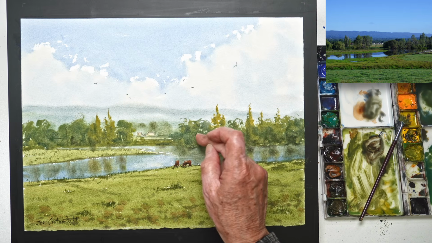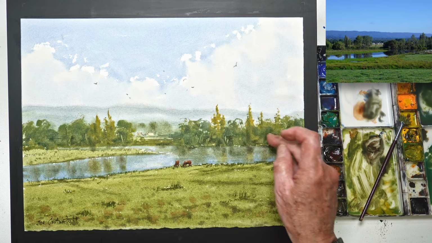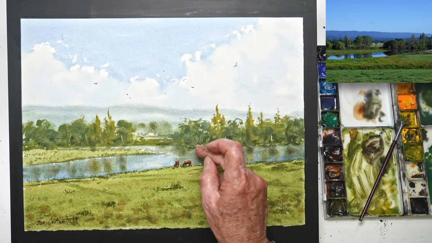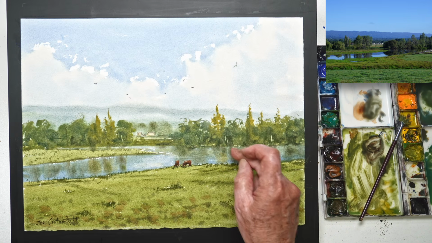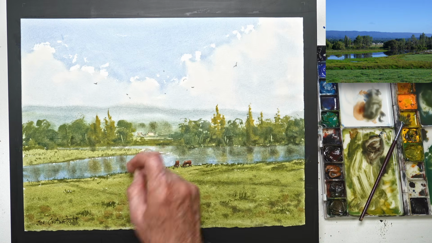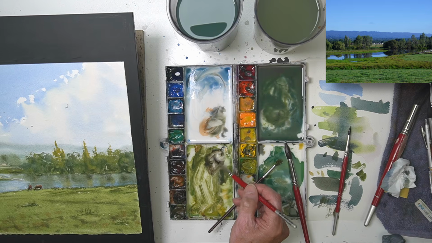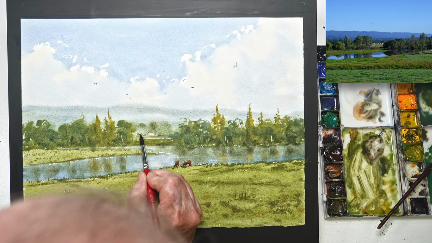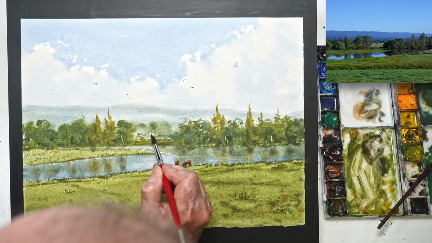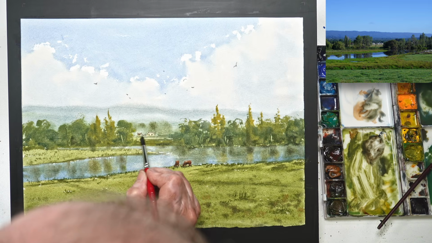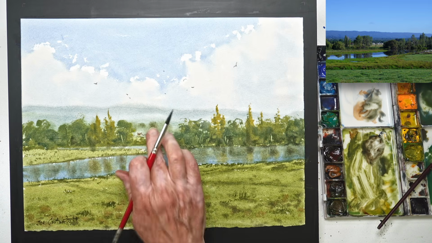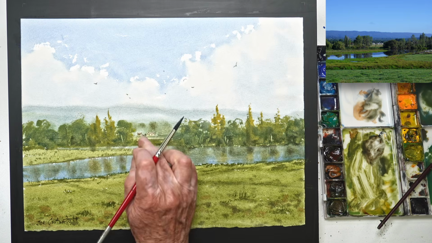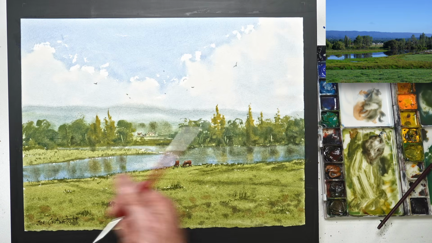Use my fingernail to scrape in a few lighter trunks. Again, you don't want to overdo it. I think we've lost our truck there, but we didn't really need it.